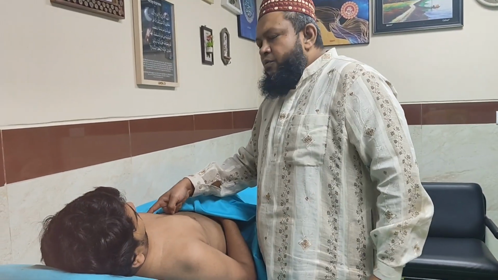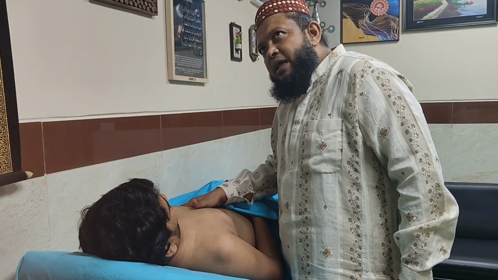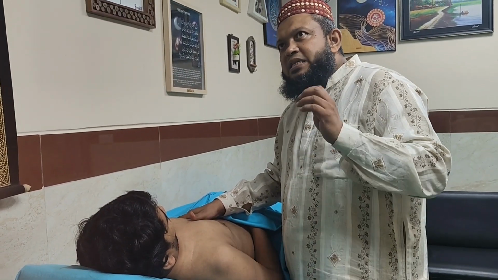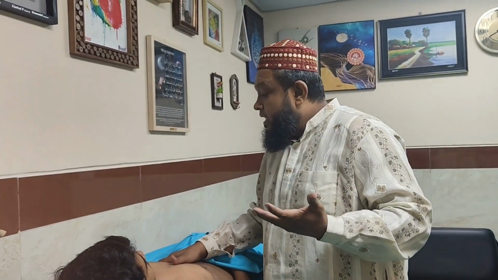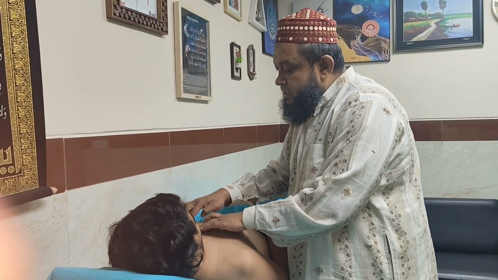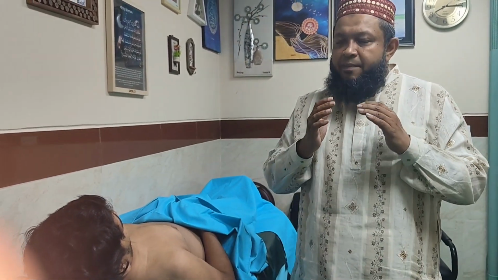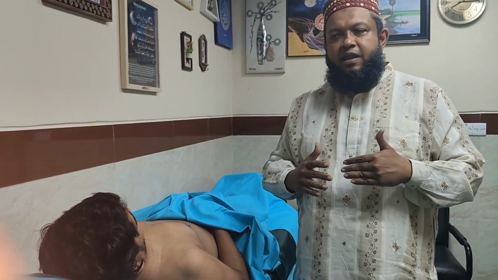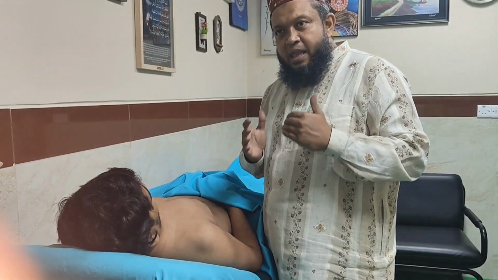Okay. Now you have to locate the position of the apex beat, and also feel the character. Is it tapping? Is it heaving? Or is it hyperdynamic? So now count the position: this is the second intercostal space, third, fourth, fifth. The normal position of the apex beat is in the left fifth intercostal space, just medial to the mid-clavicular line, and describe it as such.